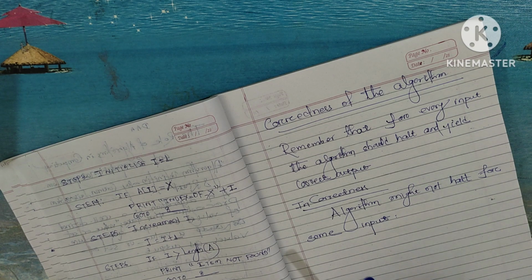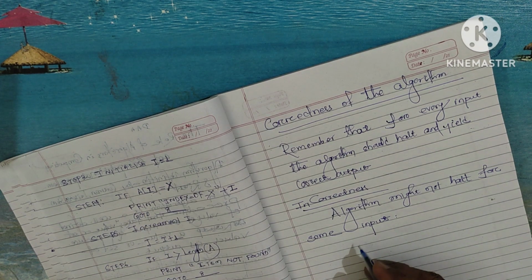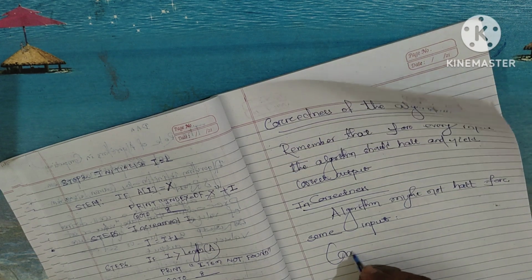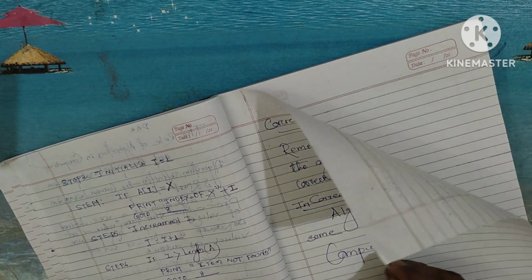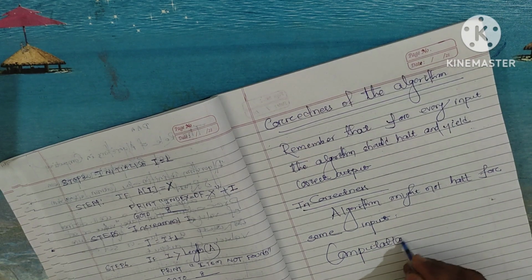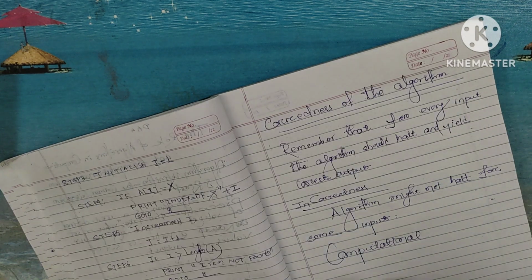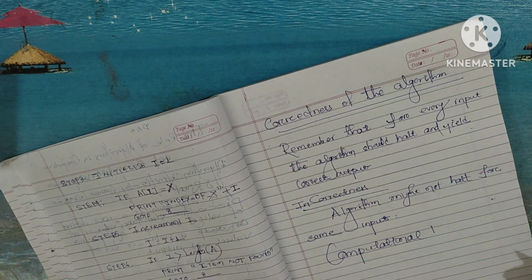Now let us go to whatever discussion we have seen here, and move more toward the problem, that is called the computational problem.